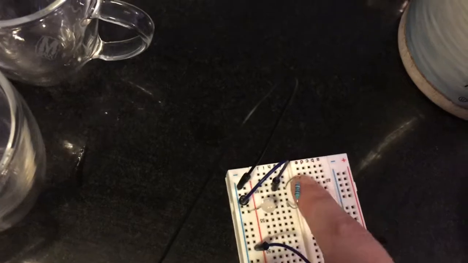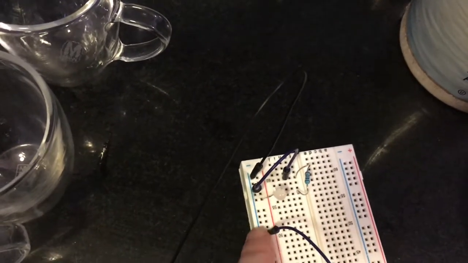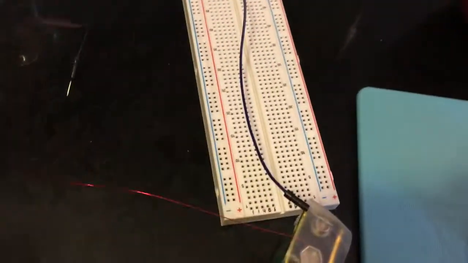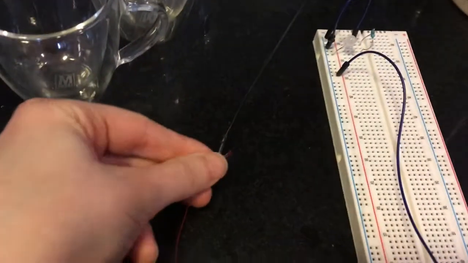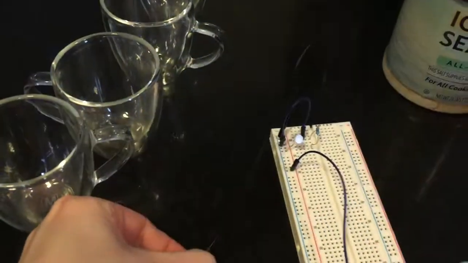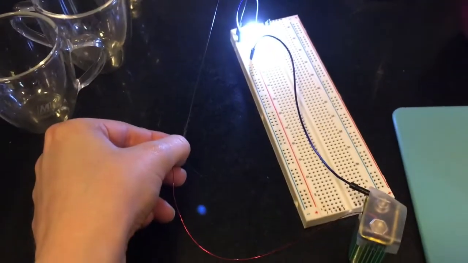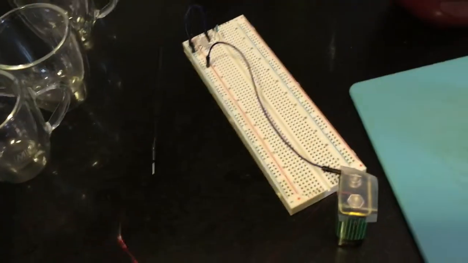This wire now can send electricity through this resistor. Then that can go through this LED, back through the breadboard, and then back to this wire and back to the battery. So right now I have an open circuit, which is why it's not lit. But as soon as I connect these two wires together, you see that the light bulb lights up. If I connect something that conducts electricity between these two wires, the bulb will light up. And if something doesn't conduct electricity, the bulb will stay dark.